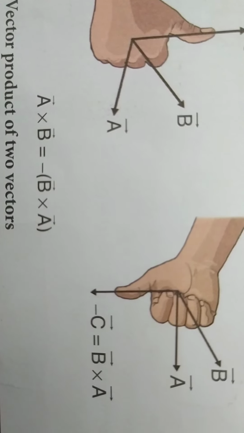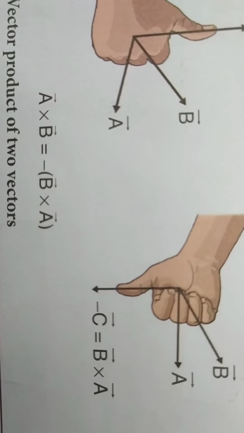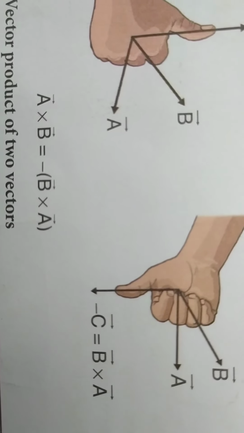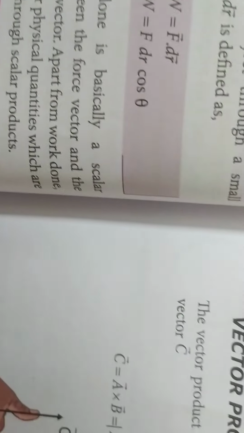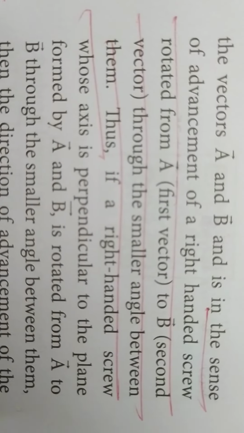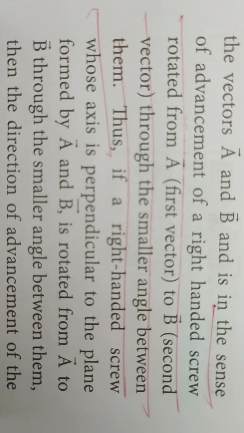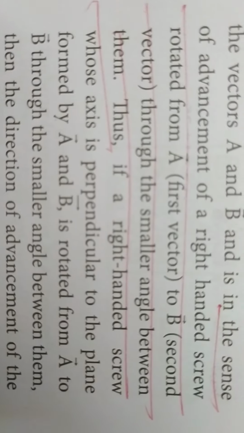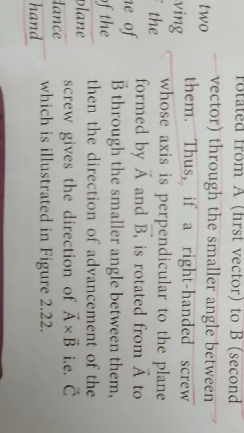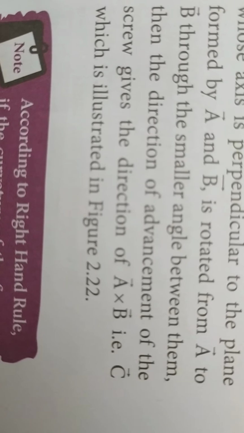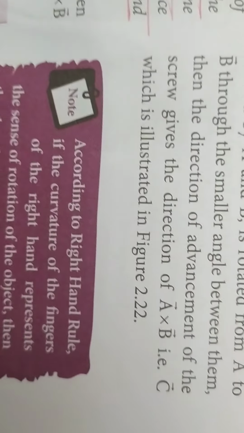And what about the resultant? It will be perpendicular to the plane containing both a vector and b vector. And when you see this a vector and b vector, the advancement of the right-handed screw is rotated from a to b vector through the smaller angle between them. So you are following the right-handed screw rule for this. And similarly for b vector cross a vector, we should follow the right-handed corkscrew rule.